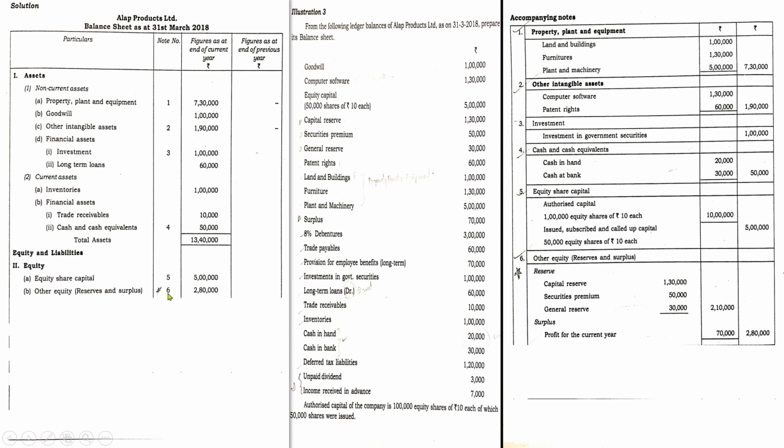So next heading is liabilities itself. Under liabilities, two main categories, non-current liabilities and current liabilities. First of all, we begin with non-current liabilities. Under non-current liabilities, first item is financial liabilities. Under financial liabilities, there are certain categories, and in the question there are certain examples or categories that have to be considered or mentioned under financial liabilities.